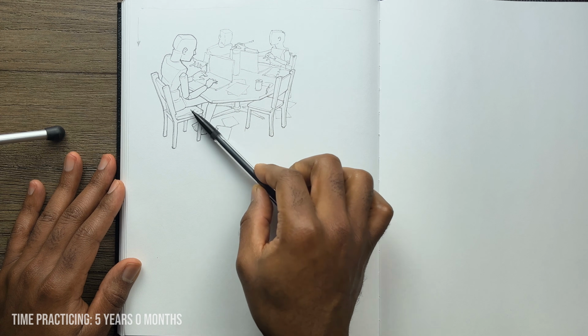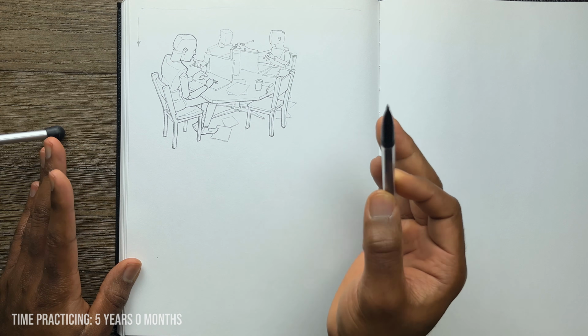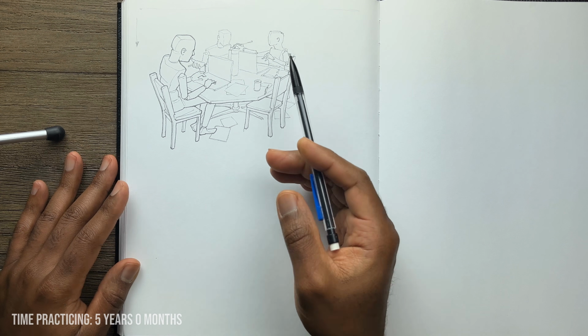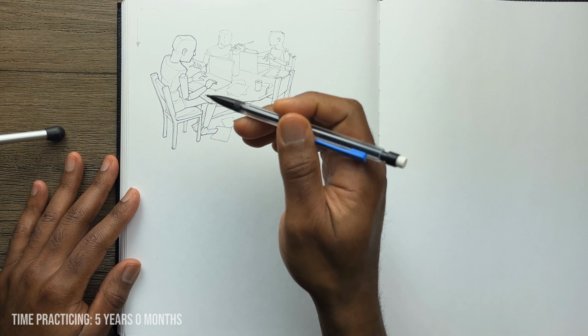Also ran into a situation here where this person is kind of sitting off to the side of the chair. We won't talk about that either. So we're gonna continue on here a little bit more.